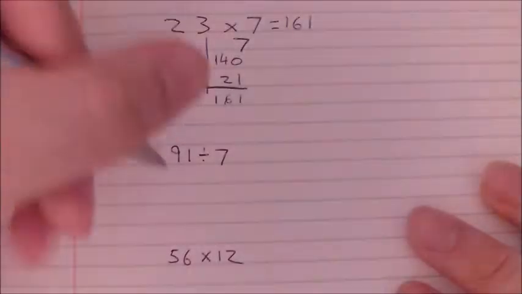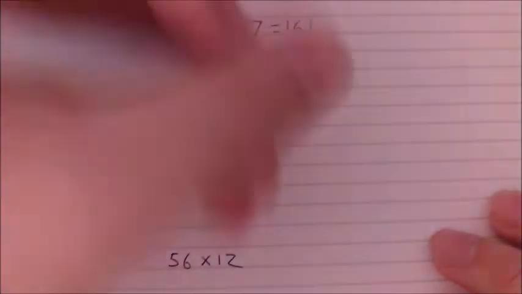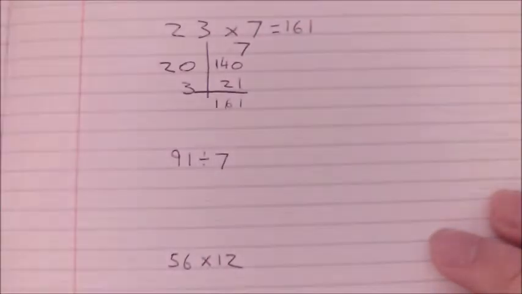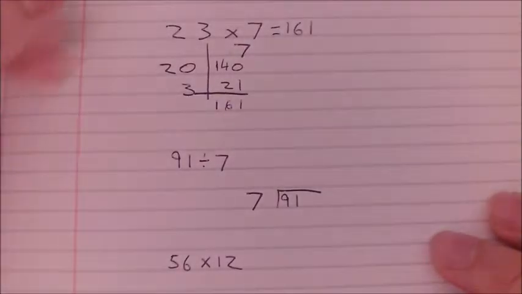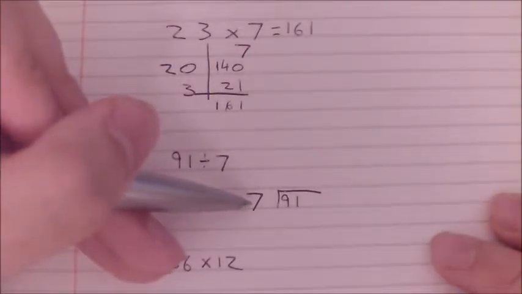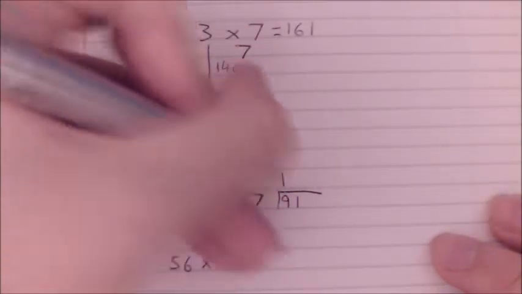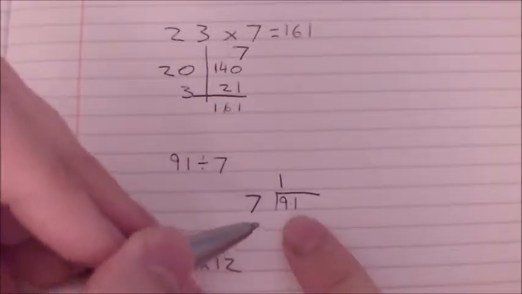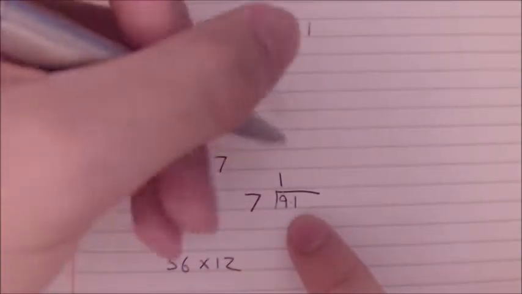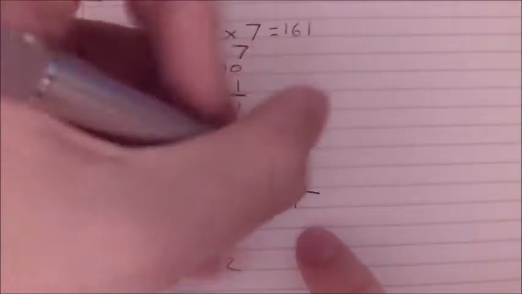Next one is division. So that's going to be 91 divided by 7. And I'll do this the bus stop method, but you will all have been taught different ways. So we check now how many 7s go into 9, which is 1. And then we write the remainder next to the number next to 90. So 9 divided by 7 is 1, remainder 2.